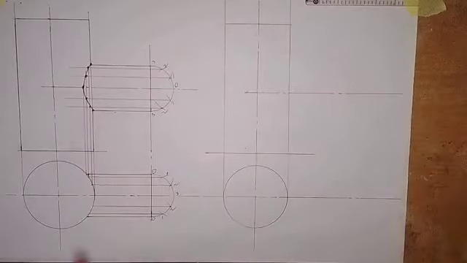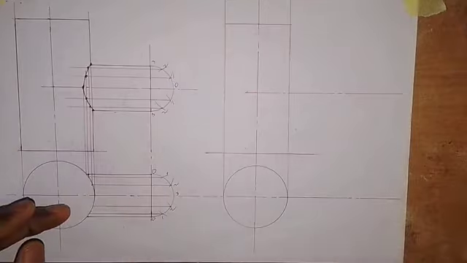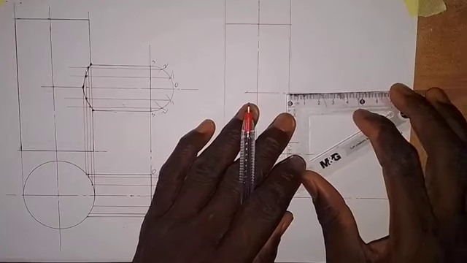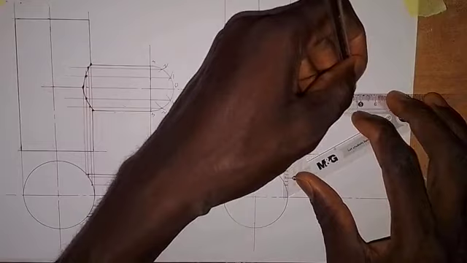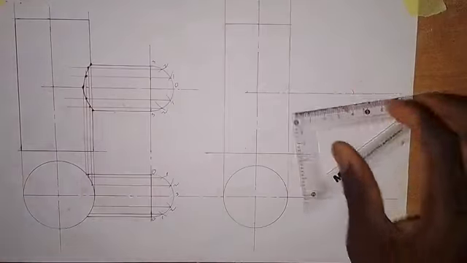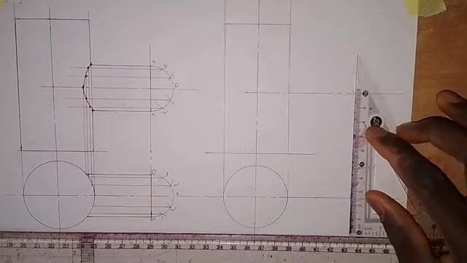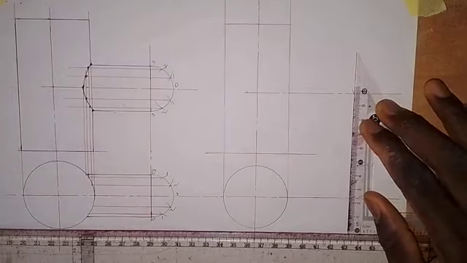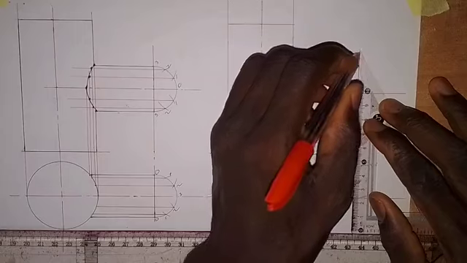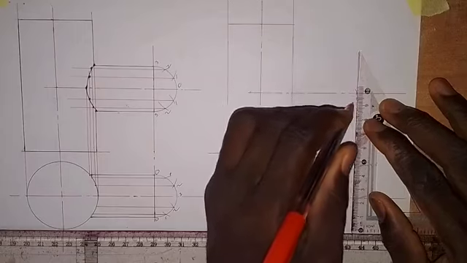Now the next thing that we are going to do is take a measurement of 45 millimeters from here. This is 45 millimeters for the length of the horizontal cylinder, and we are going to draw a vertical center line from this point, from here down.